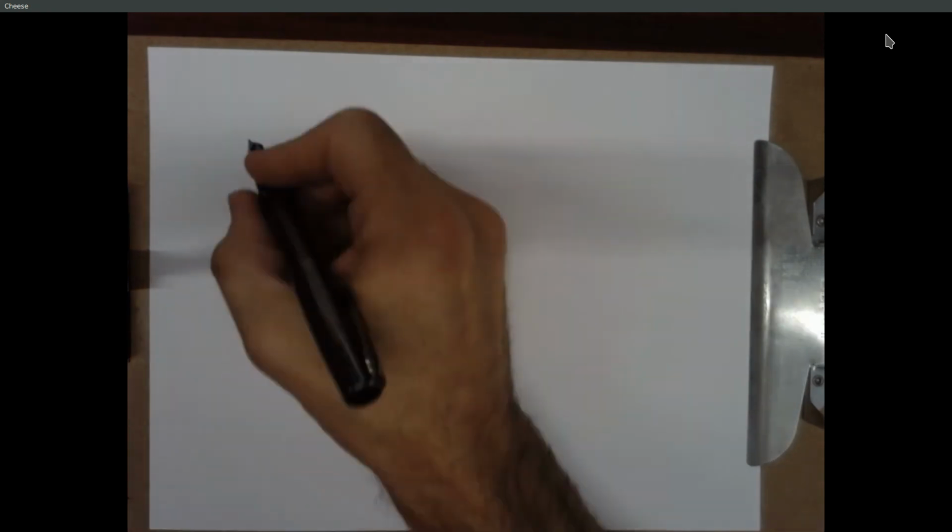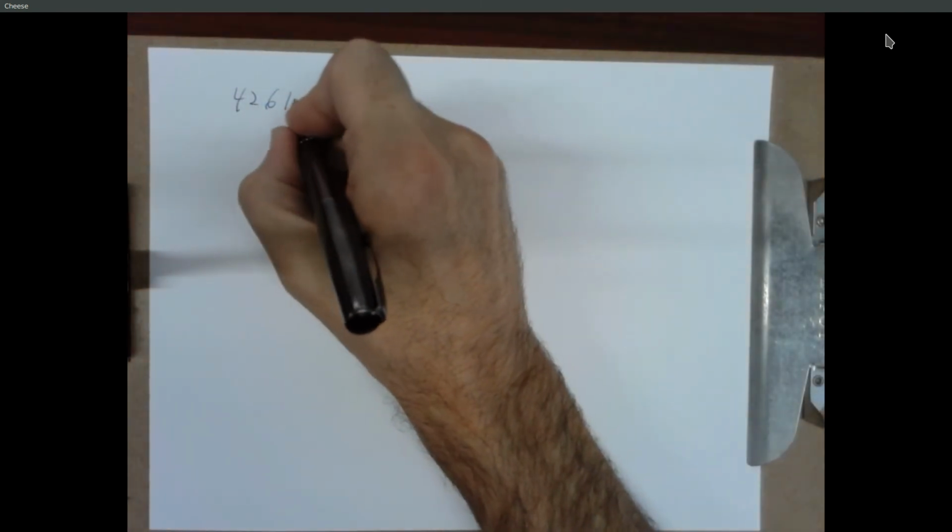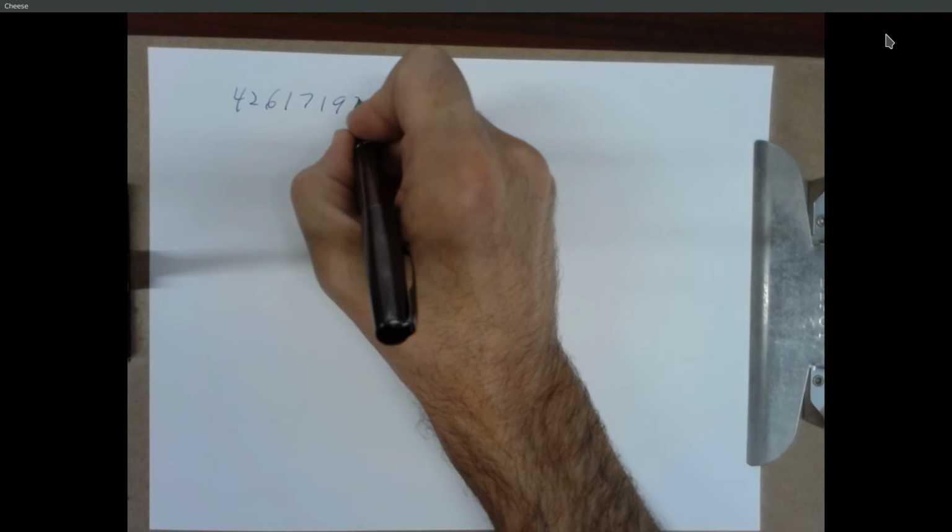So we can do stuff with this. There's a big number. I can guarantee this is divisible by 3. Anybody know the trick? How do we know that this is divisible by 3? If the sum of the digits is divisible by 3, then the number is divisible by 3.